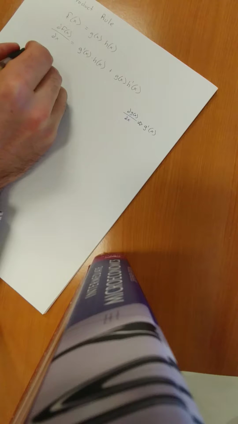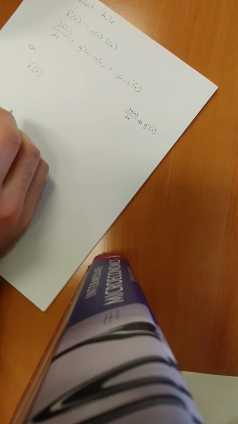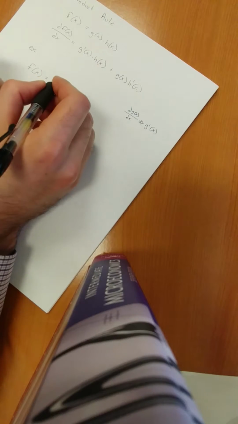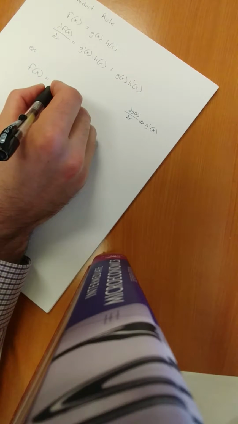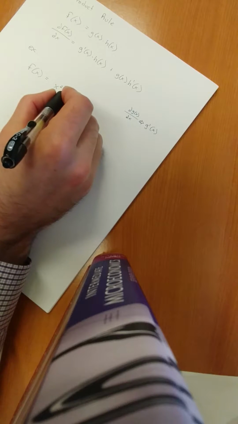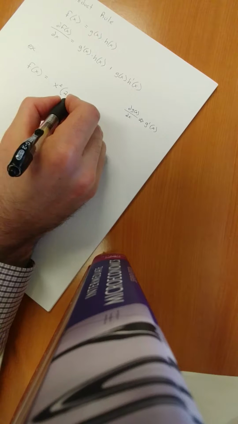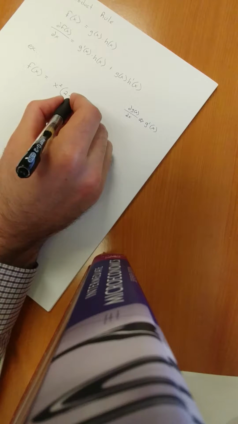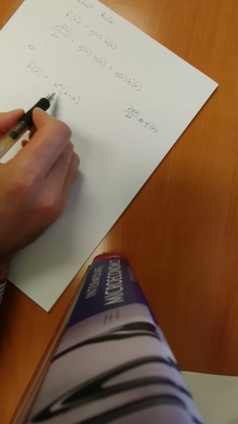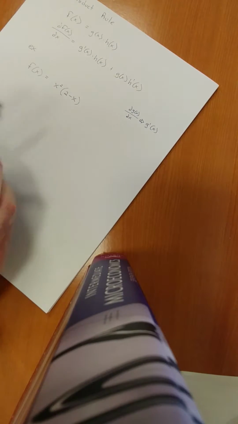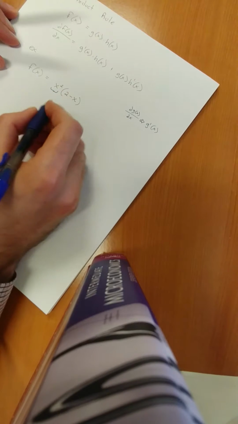Let's do an example. Let's say f of x equals x squared times 2 minus x. When I look at this, I can say, oh, wait. This is kind of its own sub-function, if you will.